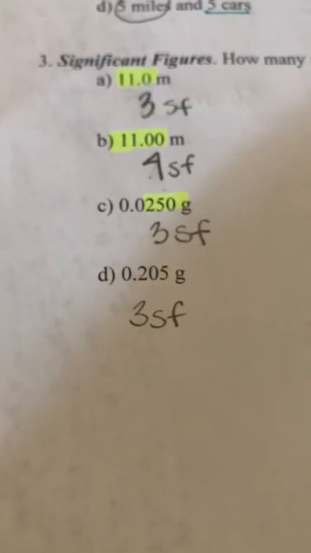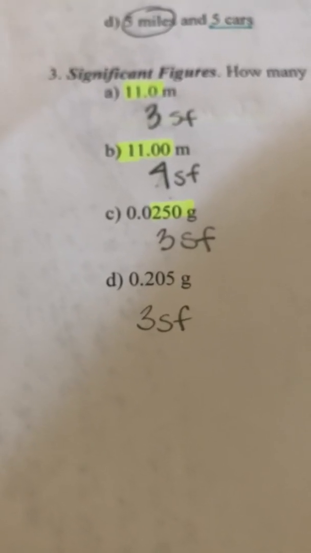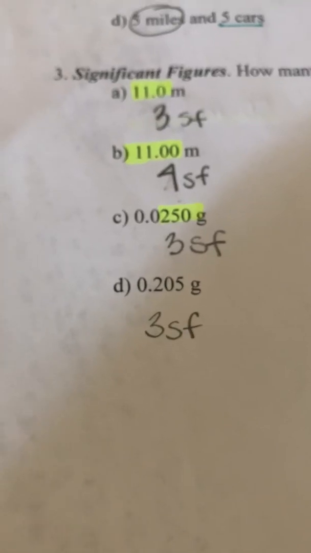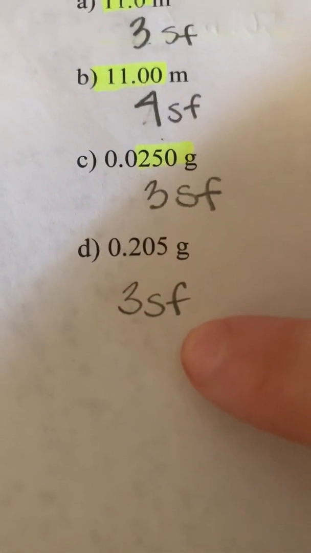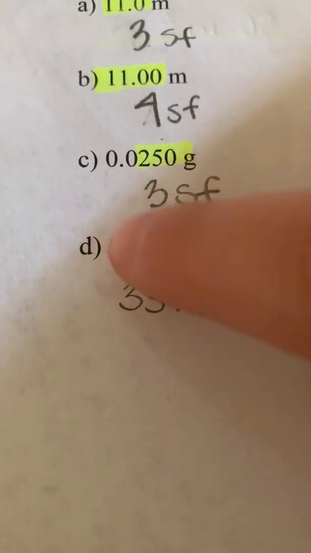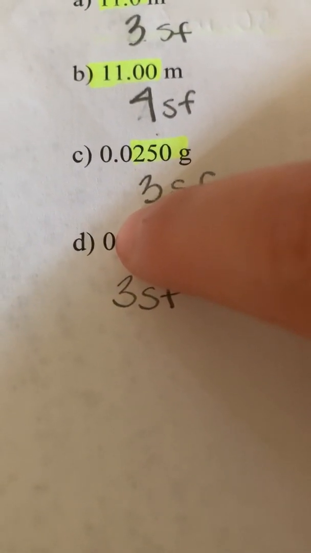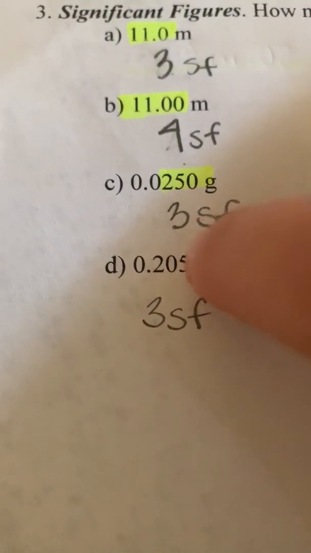Anything that comes after the real numbers or whole numbers, you can count it. But anything before starts with 0 or decimals, you don't count. So right here, if I have 0.205, I know that I can't count the imaginary 0. So I'd go after that, and I'd count 1, 2, 3.